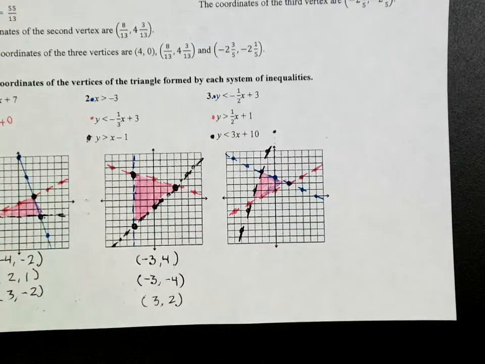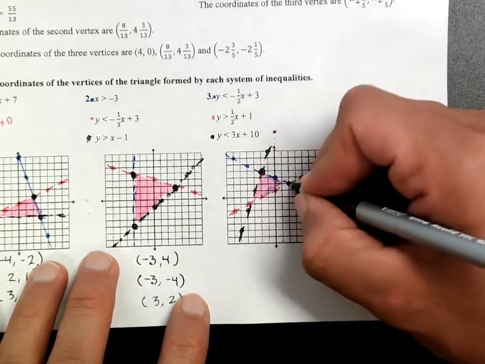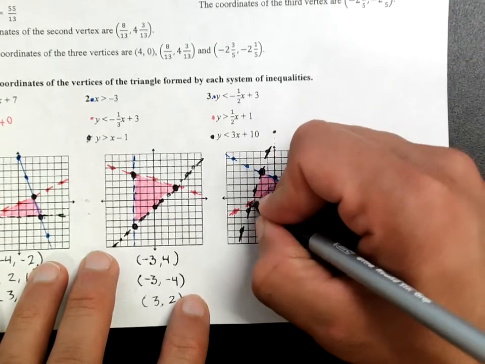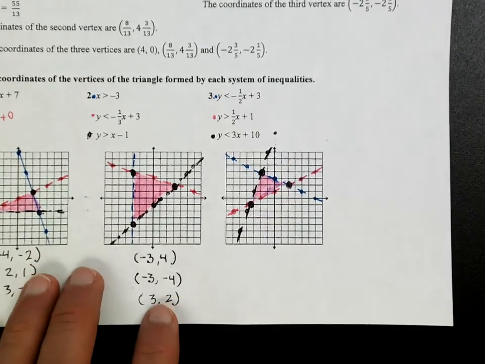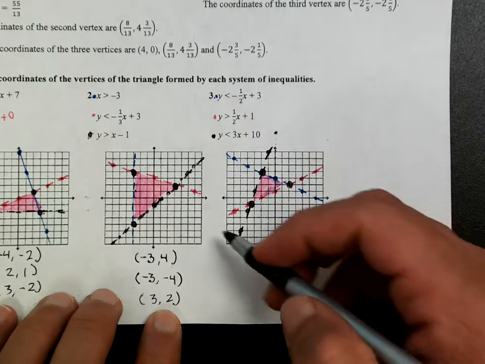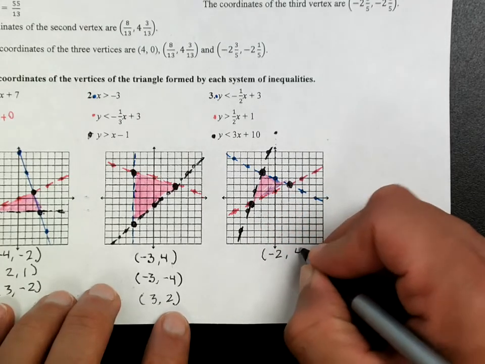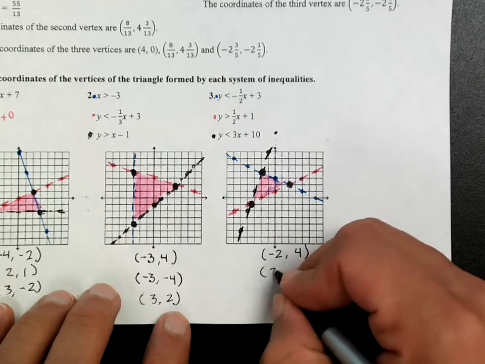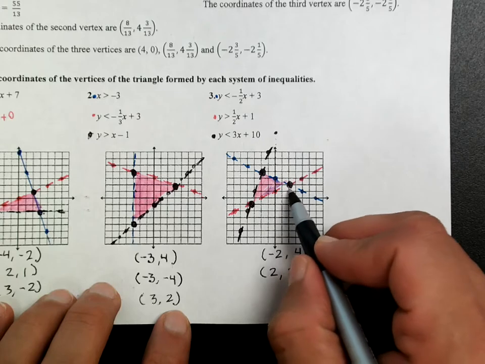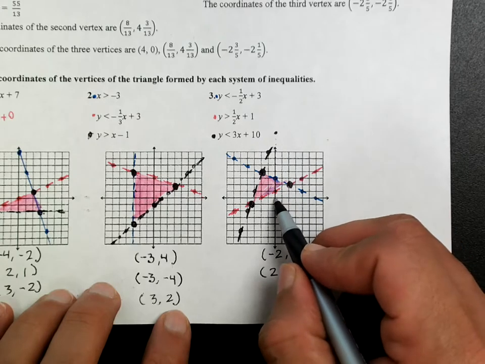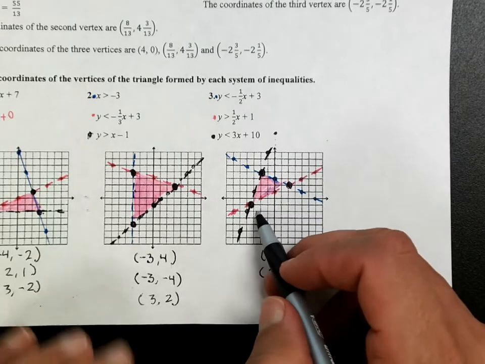All right, so the first 2 are pretty easy. You can really see this one, hopefully. You can see that one, and there's another one right here, but that's the one that's going to give us a little bit of trouble. So my vertices are going to be negative 2, comma 4, and then I have 2, 2. Again, this is 2, 2. Okay, and then I have, just make sure you can follow me, 1, 2, and then up 4. Now the one that's troublesome is this one.